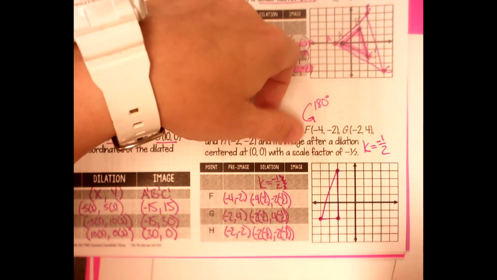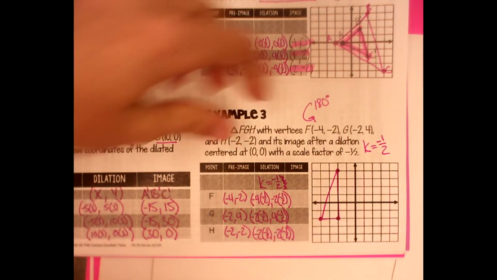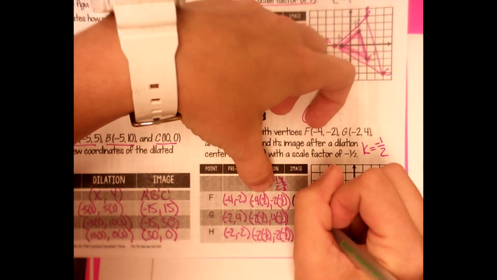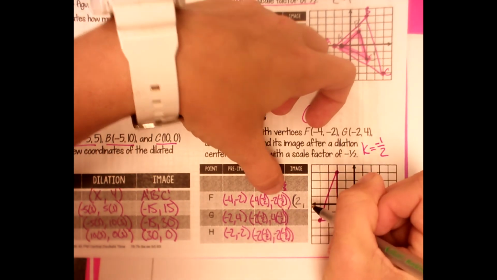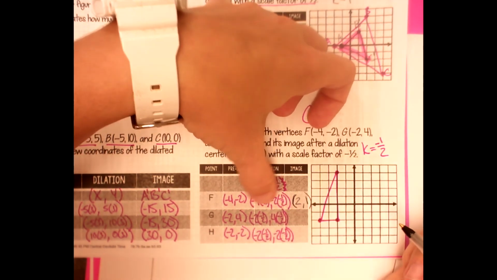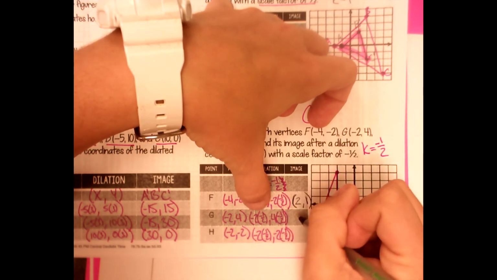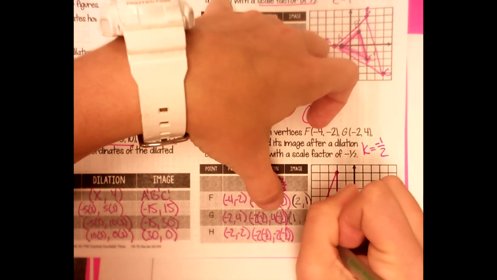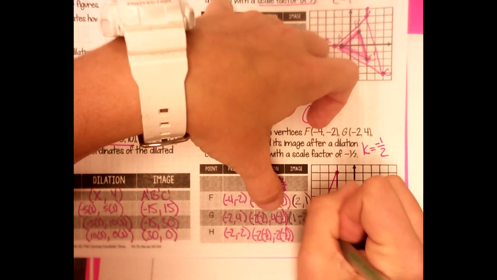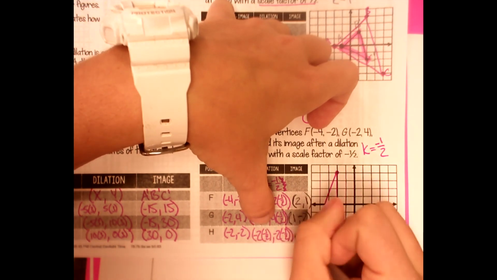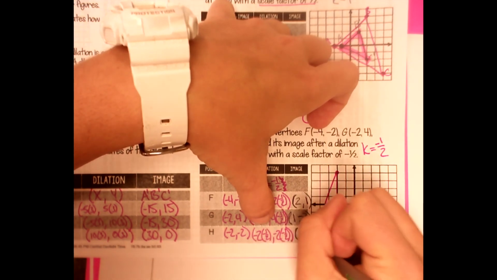So for my new points, I'm going to use a different color. -4 times -1/2 is a +2. -2 times -1/2 is a +1. And you'll see the changes start to take place. -2 times -1/2 is a +1. 4 times -1/2 is -2. The last one, they're both -2 times -1/2, so I'm going to have 1, 1.